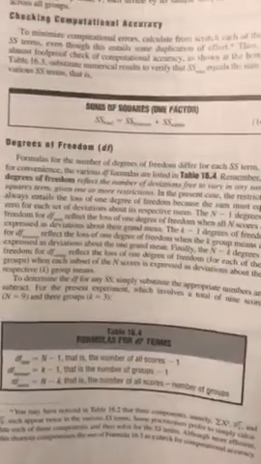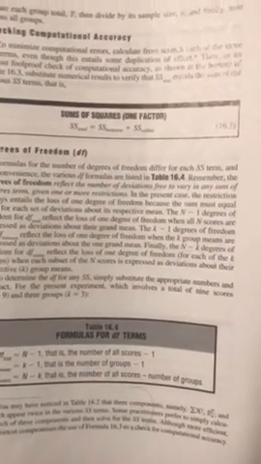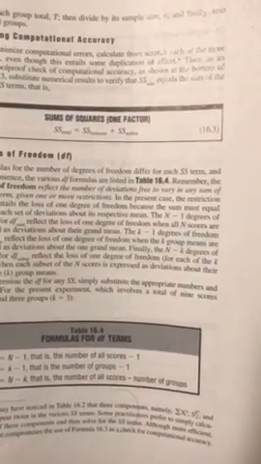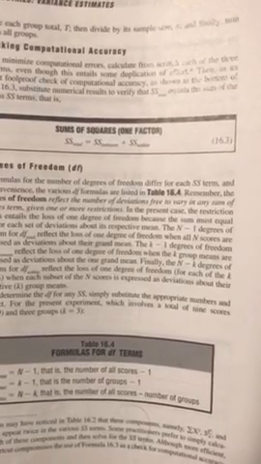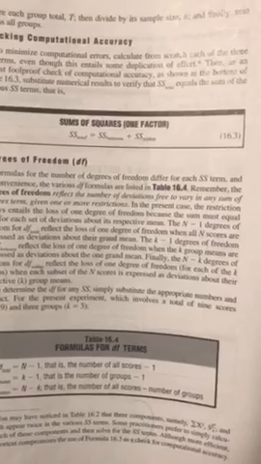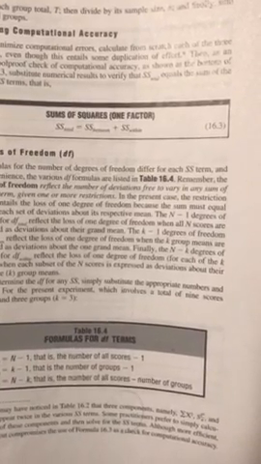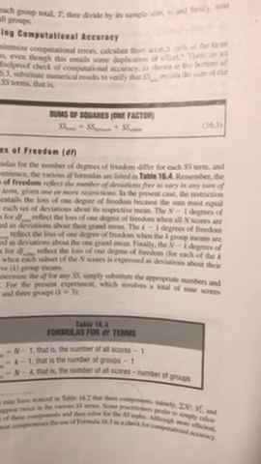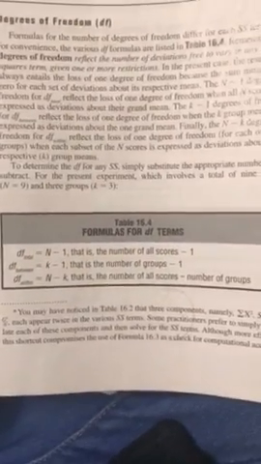Degrees of freedom. Just a reminder, degrees of freedom refers to the number of deviations free to vary in any sum of squares term, given one or more restrictions. The restriction always entails the loss of 1 degree of freedom because the sum must equal 0 for each set of deviations about its respective mean. And then you look at table 16.4.